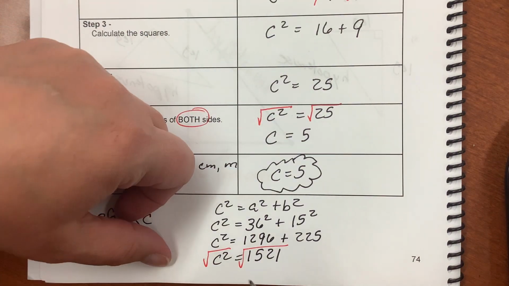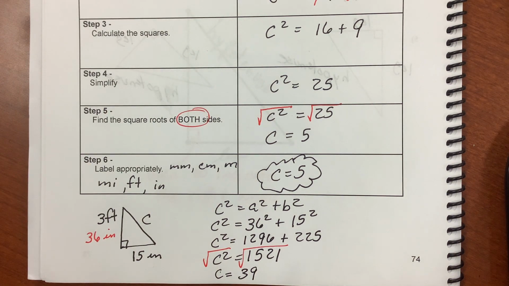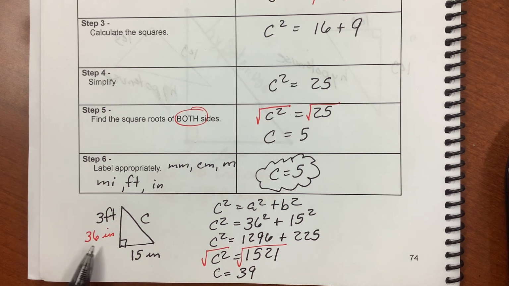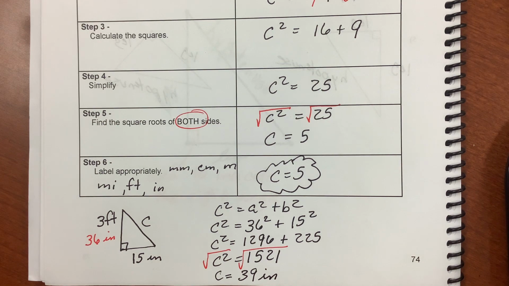So C equals 39. And if I just wrote that, I would get 4 out of 5 points because I did not label. Now, which label am I going to use? I'm going to use feet or inches. Well, I changed the feet to inches, so now I'm going to use inches in my answer because that's the unit I used. Always be careful.